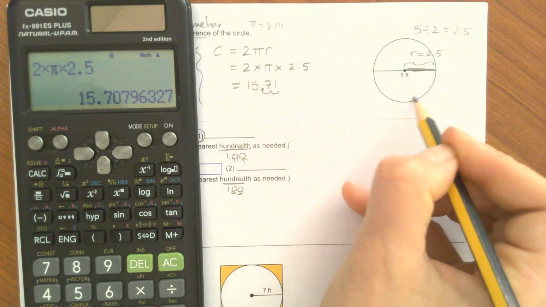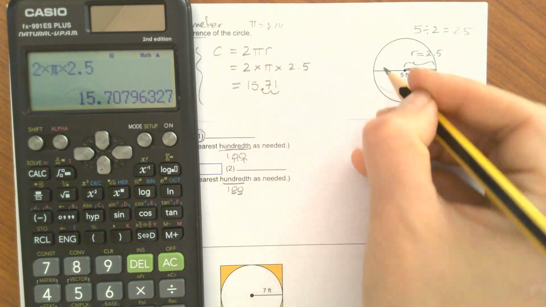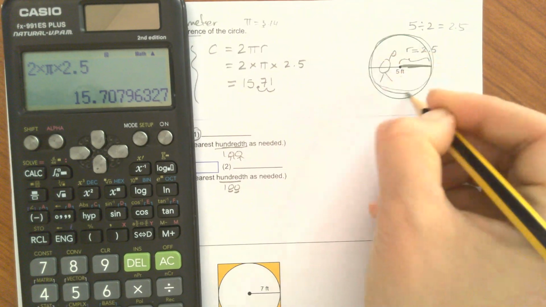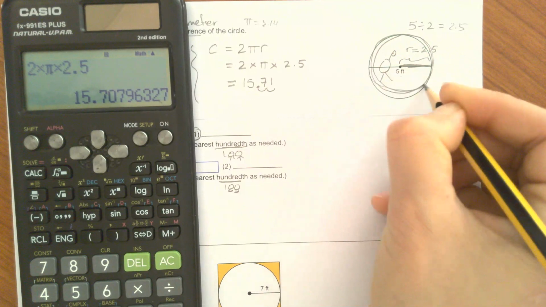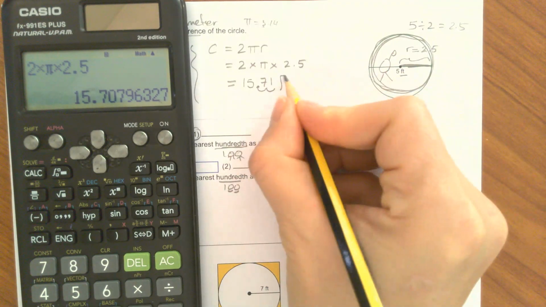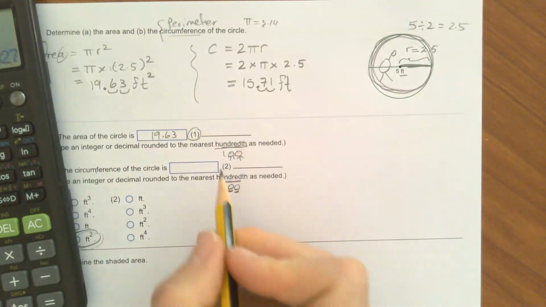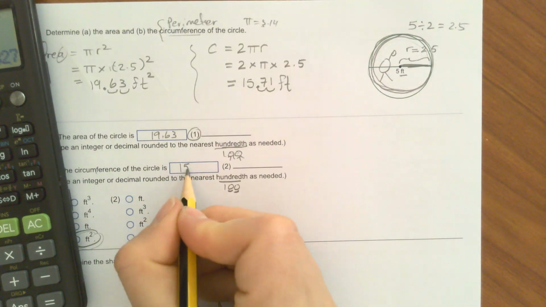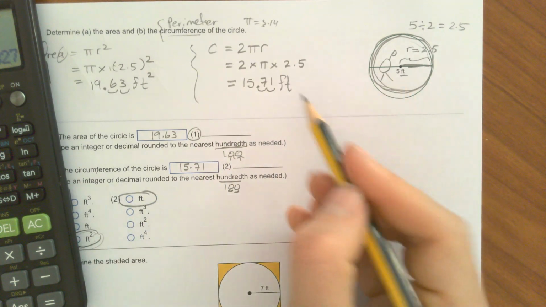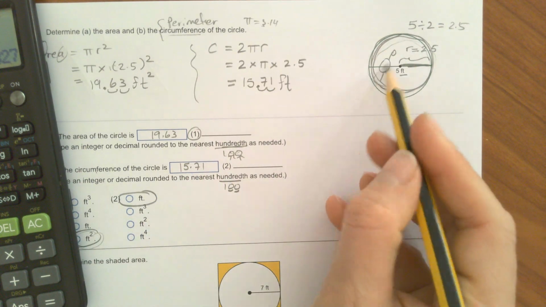It's just like a siege. It's a fence. Here's my camel. The fence here is the edge of the circle, the circumference, and I just don't want the camel to run away, and so I measure it just in feet. Okay, so here it's 15.71 and it's feet. Circumference is just like a fence. You're just measuring how far around it is.